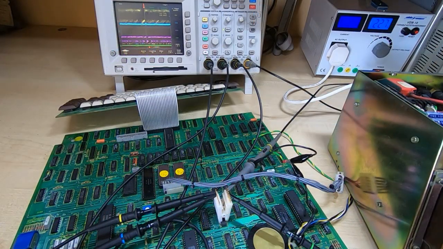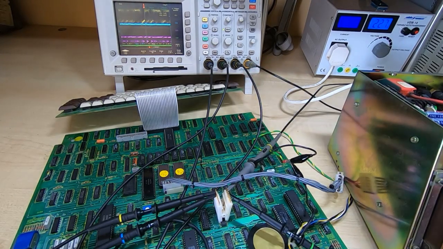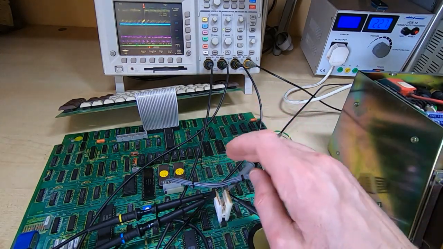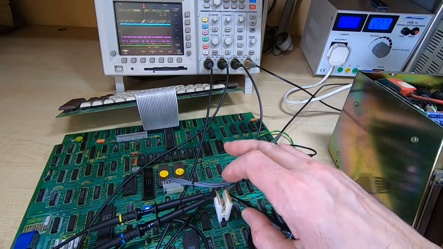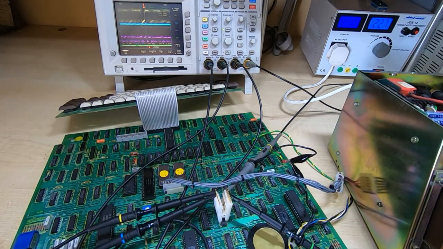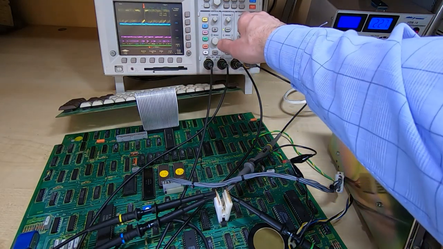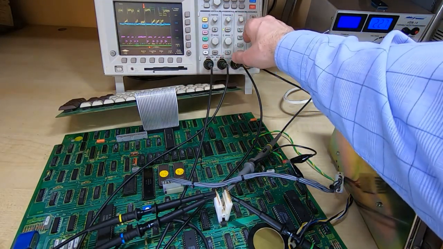So I've been tracing around the board trying to figure out why the test is still failing for the video DRAM, and I've got back as far as this device. It's another 74 LS245 buffer chip. I've got exactly the same setup as I had for the first one in terms of testing, and if I do some single shot captures, we can see that it's not doing what it's supposed to.